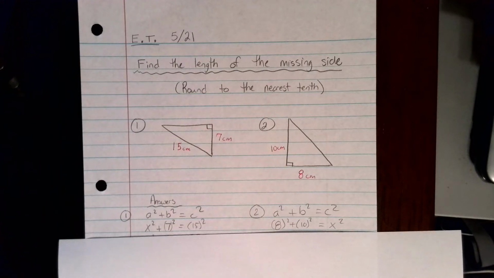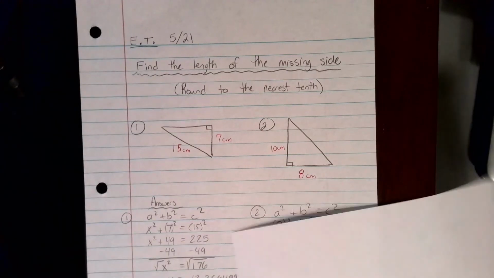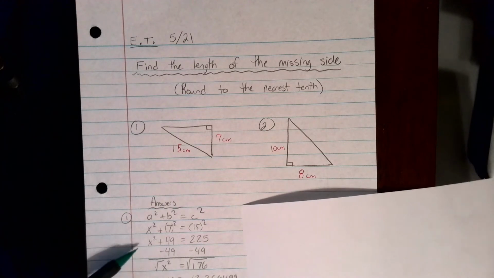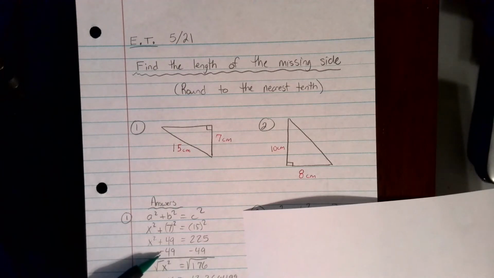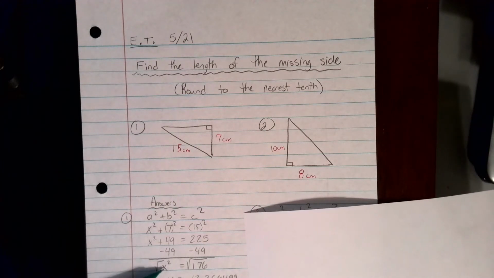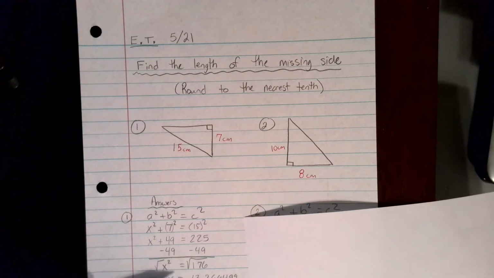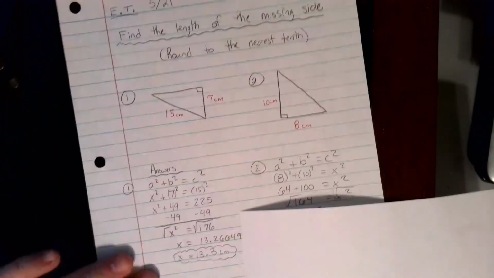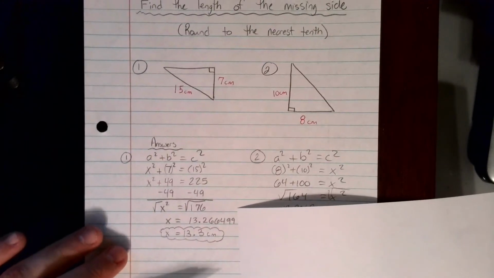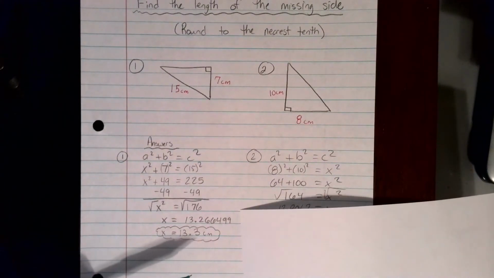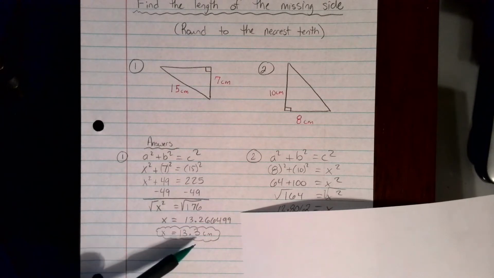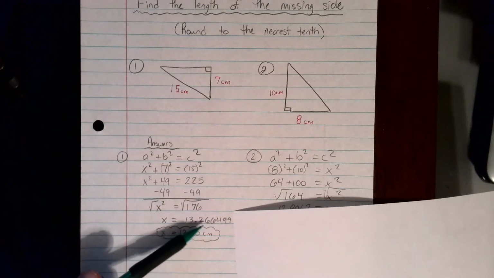You can look at each one now individually. For this one, I had to go ahead and get x squared alone, so I had to subtract 49 first. I got x squared alone. I had x squared equals 176. My algebra step here was square rooting both sides. I did that in my calculator, and the decimal actually goes on longer than that. It goes on longer than 13.266499. It keeps going.